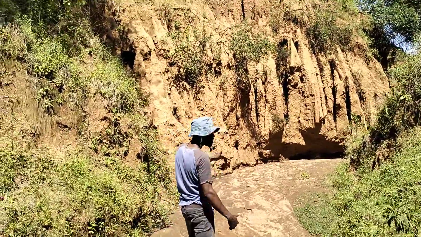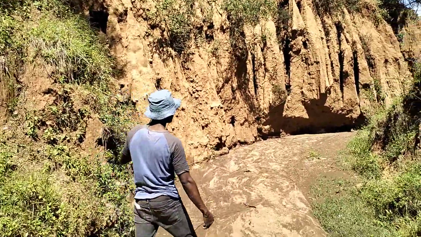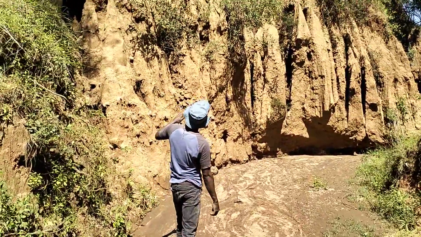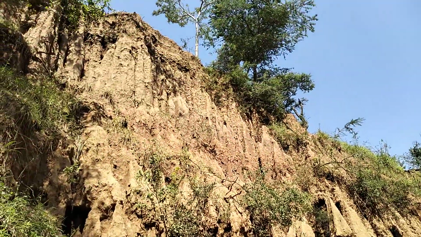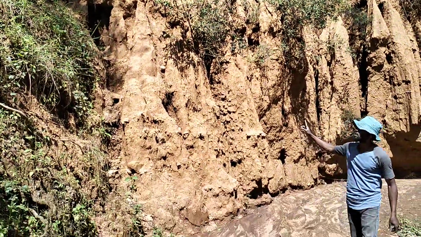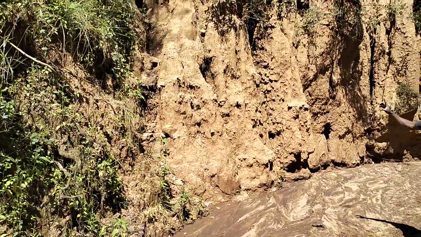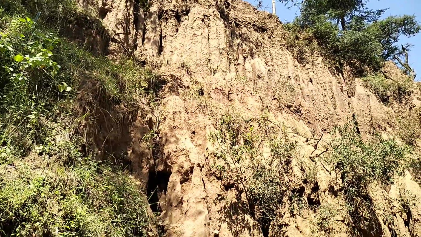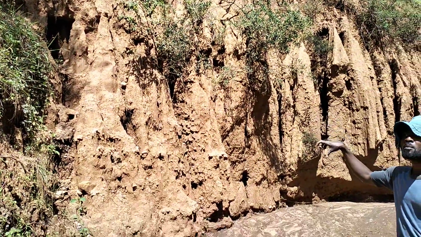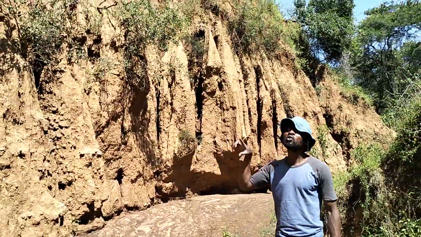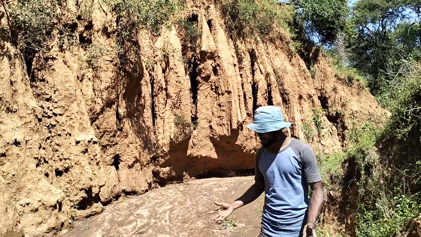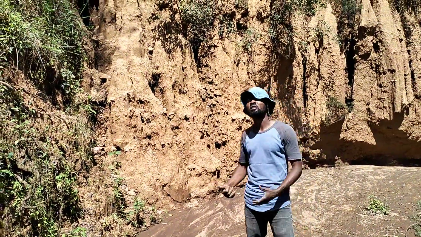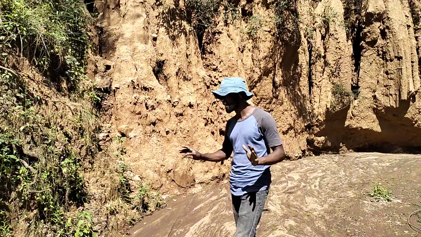If you compare with human beings, I'm almost 1.67 meters. But when you look at this one here, this is not less than 30 meters deep. It is not about anything else. This is just 70 years of erosion that has caused this 30 meters of soil to go away. Now, where does this soil go? You might say, this soil is not important. If it goes, it is a natural process. Okay, that is a natural process.